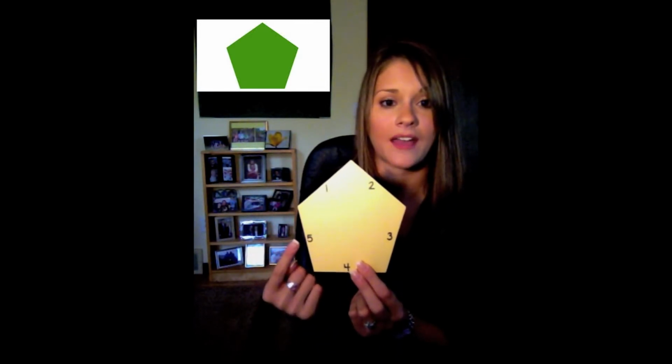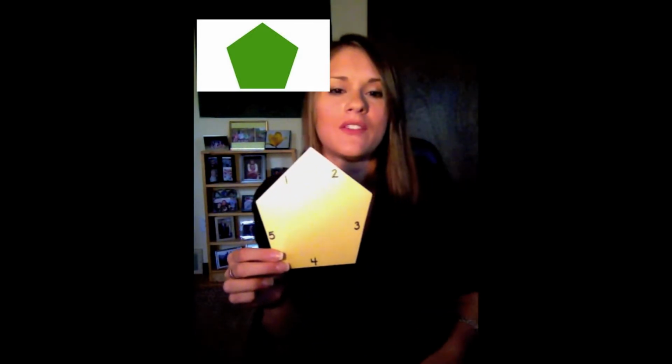Now we've looked at polygons that have 3 sides, and 4 sides, and now 5 sides. A pentagon. Pentagon has 5 sides. 1, 2, 3, 4, 5. Now, have you ever heard of the Pentagon? Because that's a famous building. It's a government building in Washington, D.C., our country's capital. The Pentagon building looks like this.